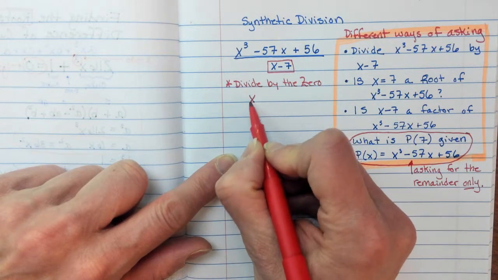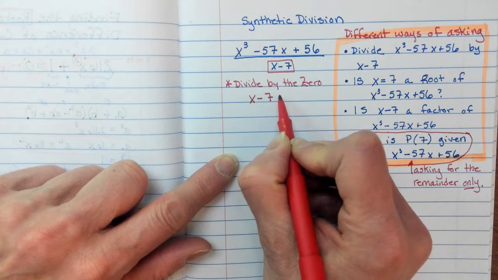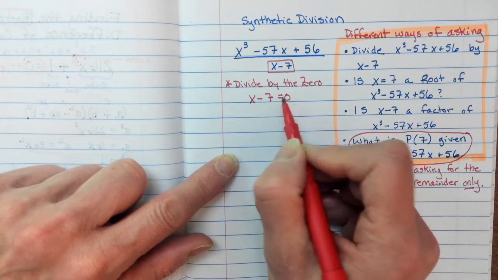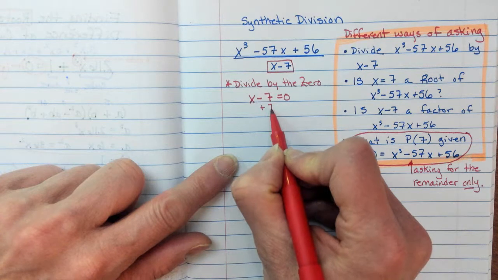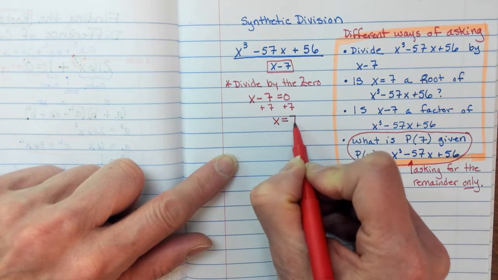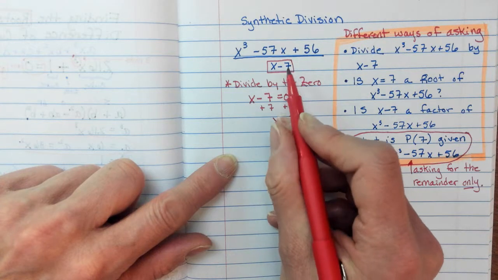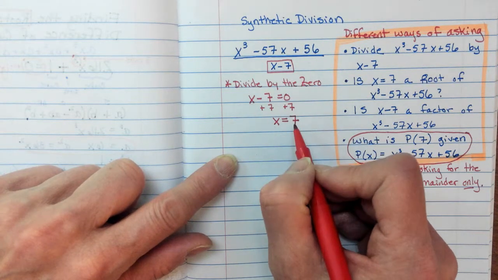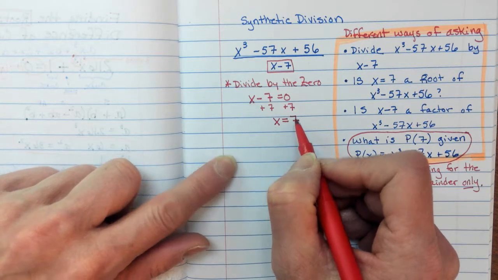So I have x minus 7, and if I want to know what the 0 is, I have to make it x equals a number. So that means I'm going to divide by the number 7. So whatever that is, take my factor, I'm going to divide by the 0 of that factor.